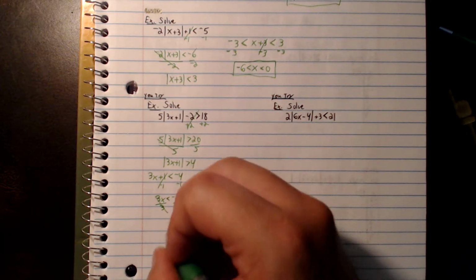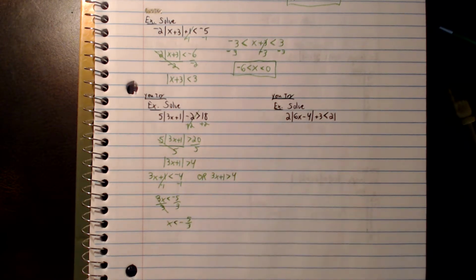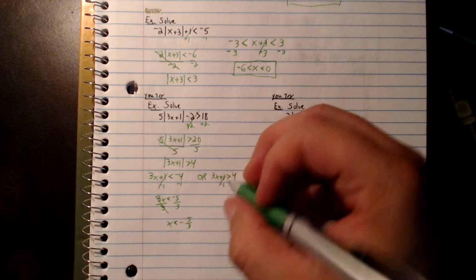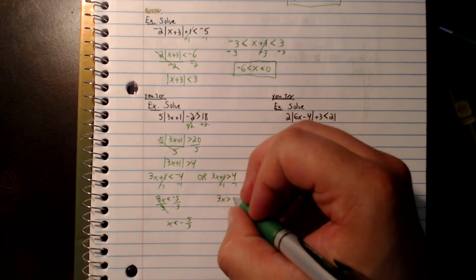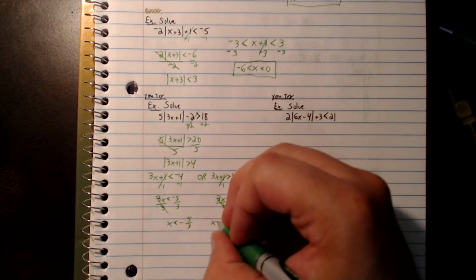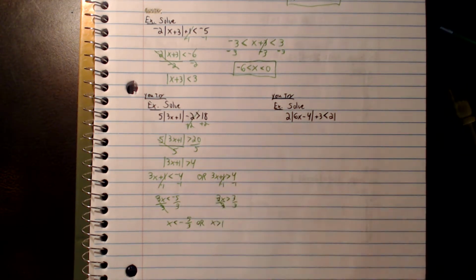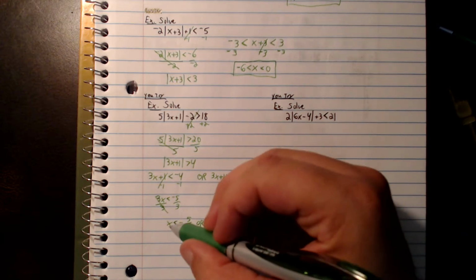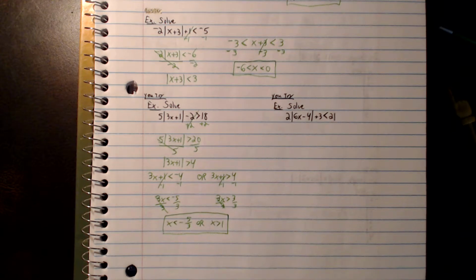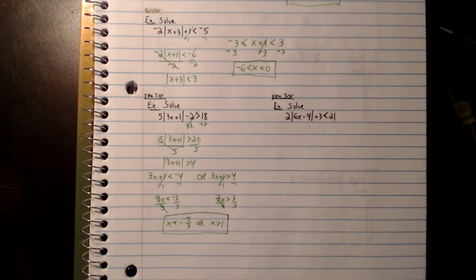Yeah, you're going to get fractions. Who cares? I don't. Solve the other one here. And here are your answers. X is less than negative 5 over 3, or x is greater than 1. You choose from either side of those, it'll work in this inequality.